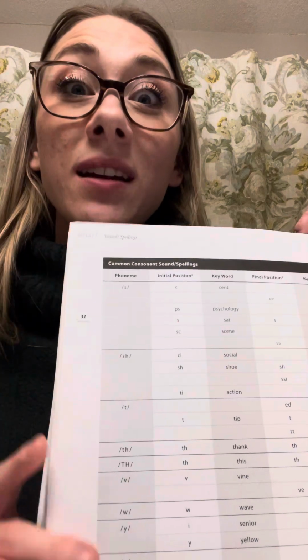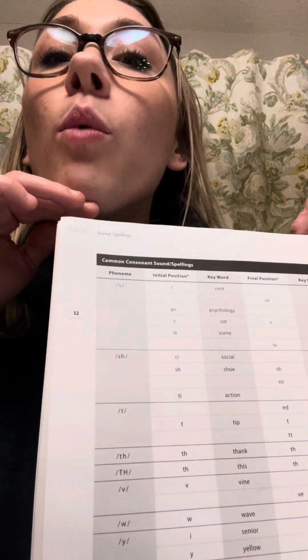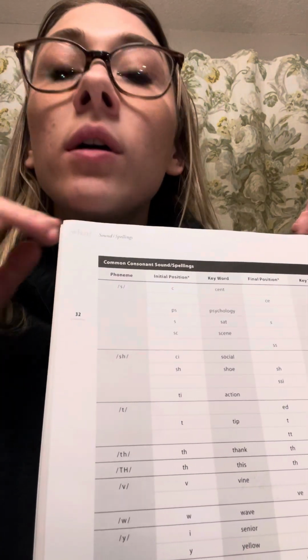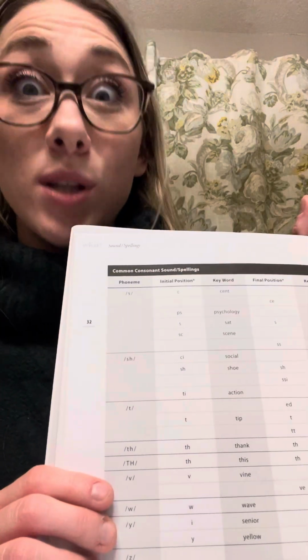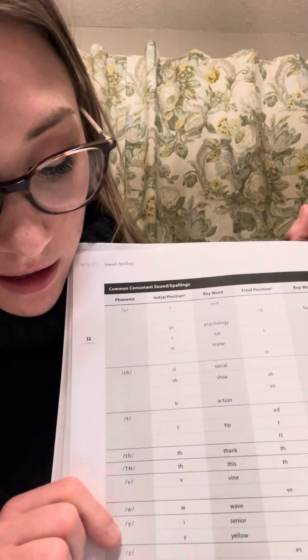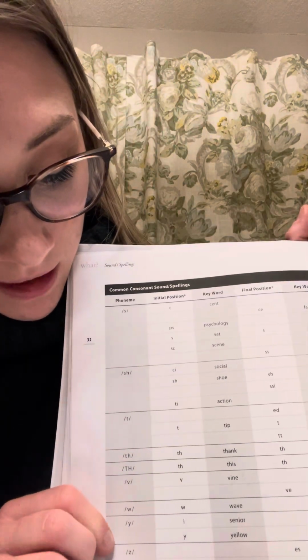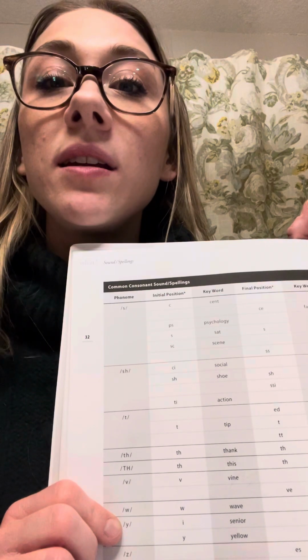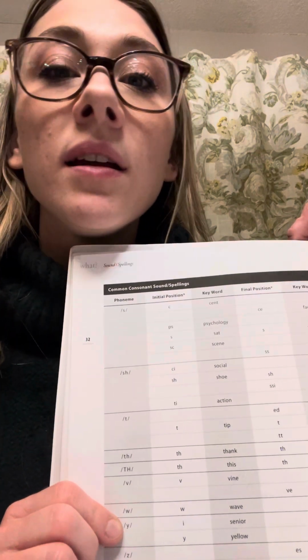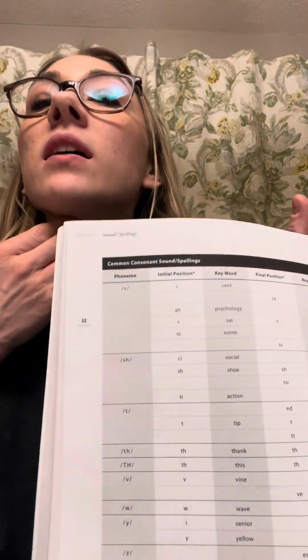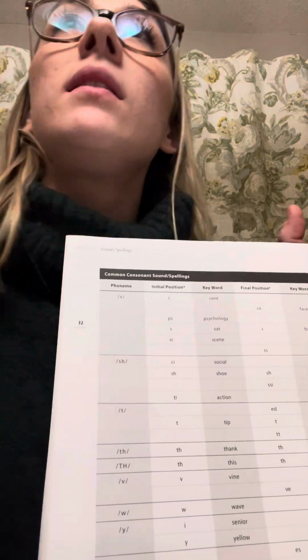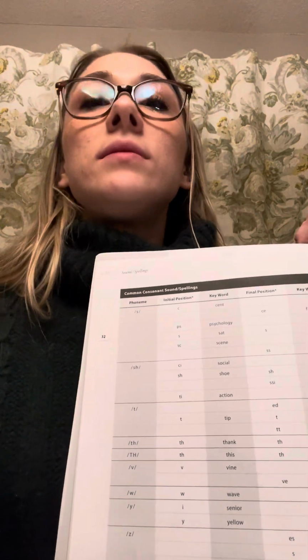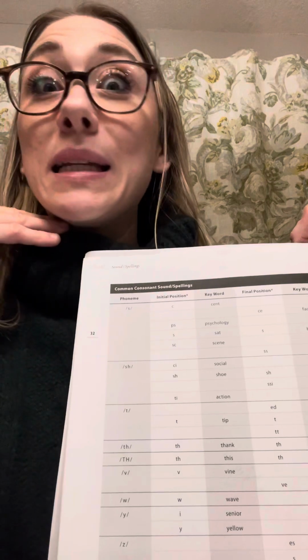Oh, I'm sorry. We have the phoneme W, W, W, and we see W. We have the next sound, Y, Y, Y. It's not guttural, but it's in the back of my throat.